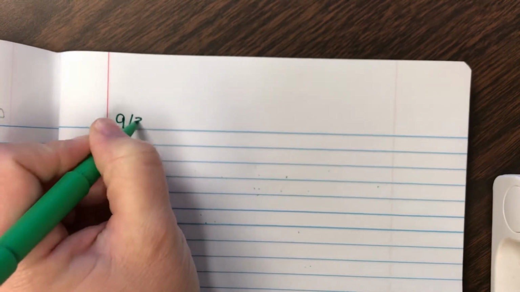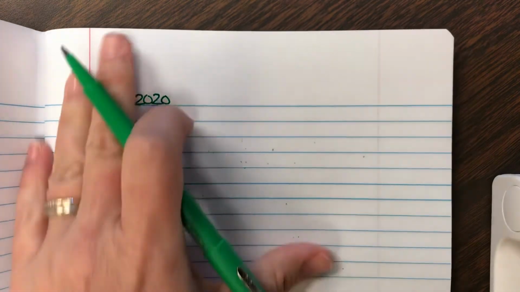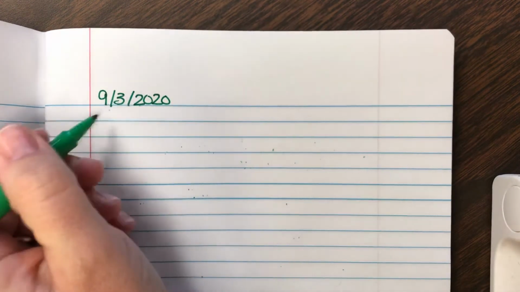So today is the 3rd. We always write the date at the very top. I'm using green. Green means go, so you are copying down everything I'm writing in green.